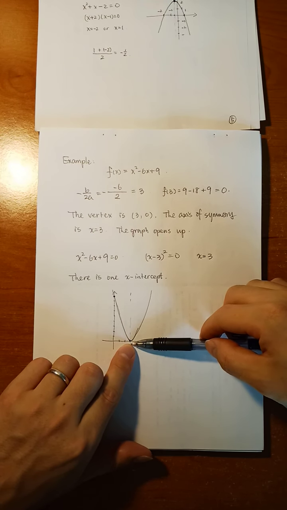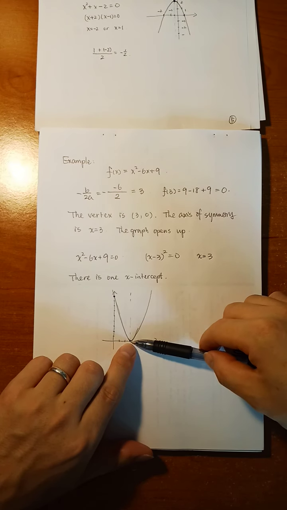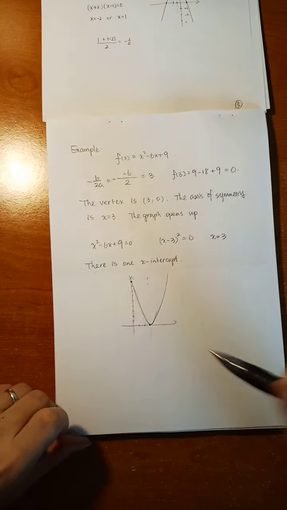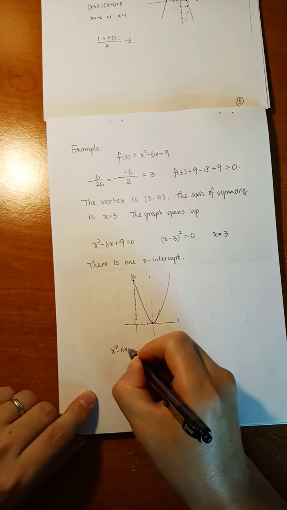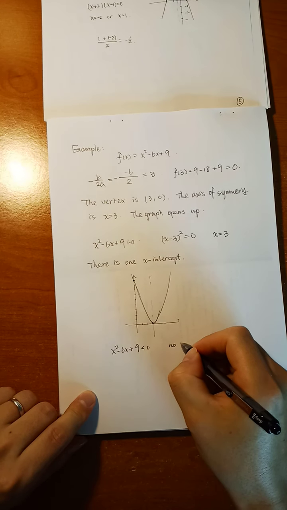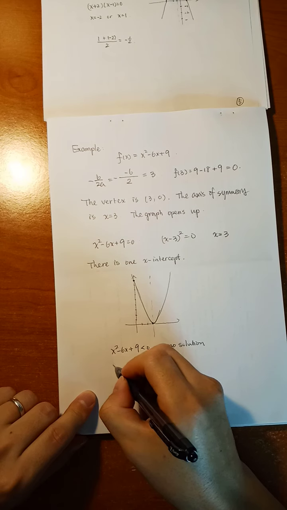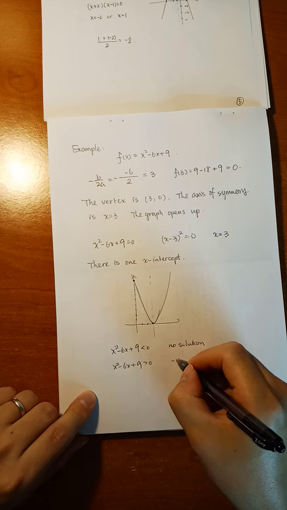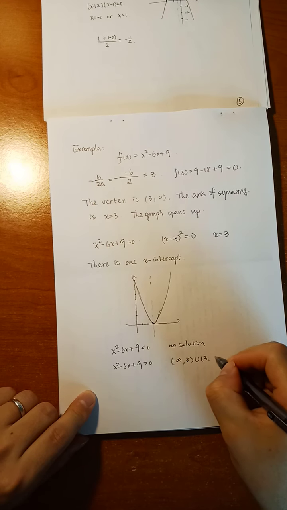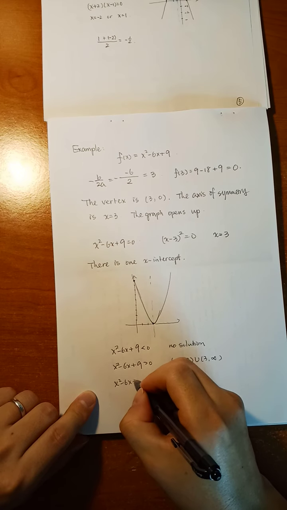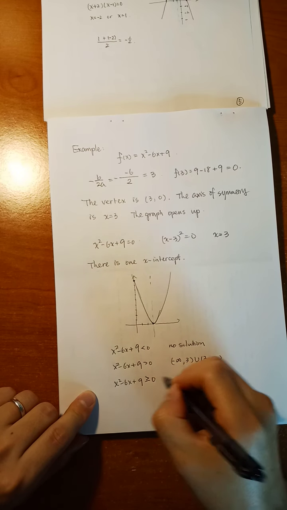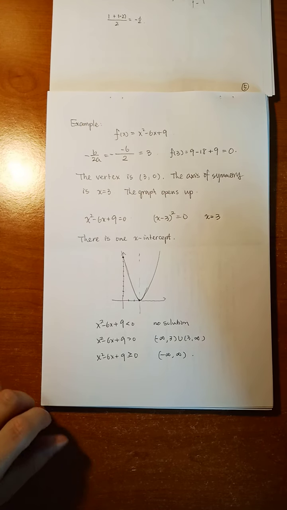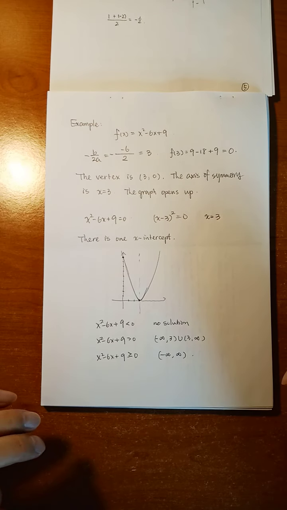If the quadratic function is greater than or equal to 0, everything. Okay, so that's our possible situations.